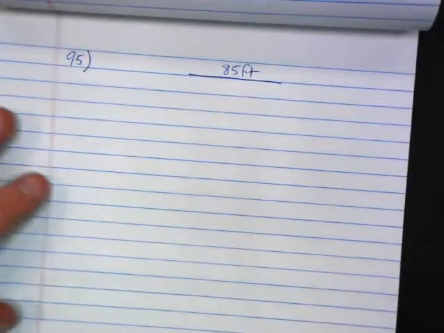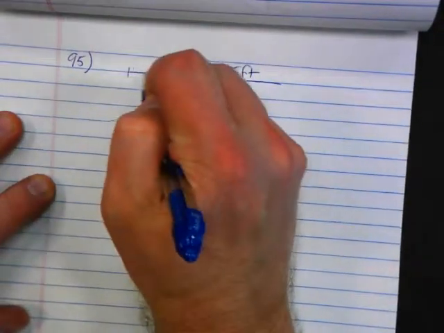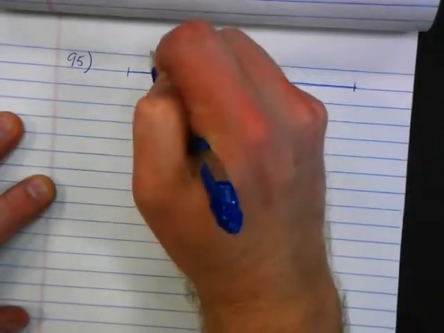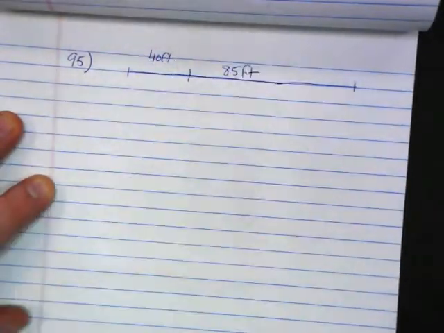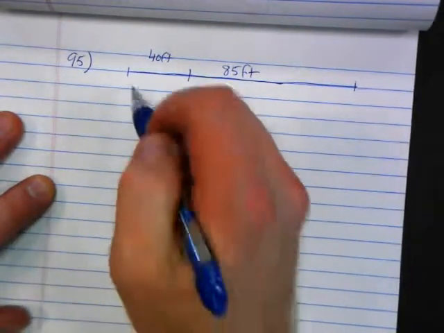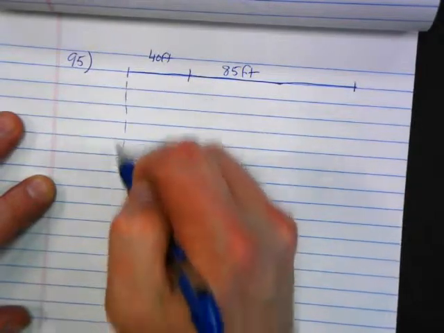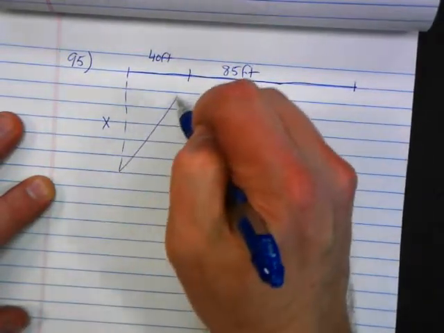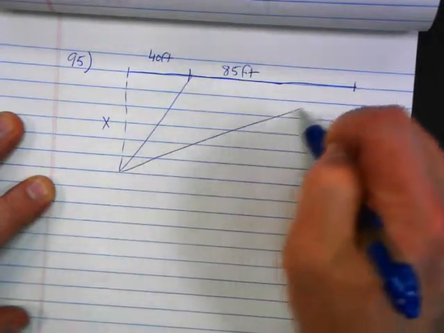You have a billboard 85 feet wide. The billboard is 40 feet off the road, so I'm not drawing to scale here, that one's got to be longer. And you're driving up the road, so this distance is x, and this is your viewing angle, theta.